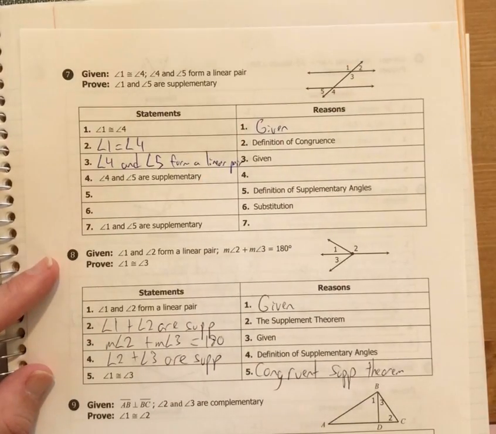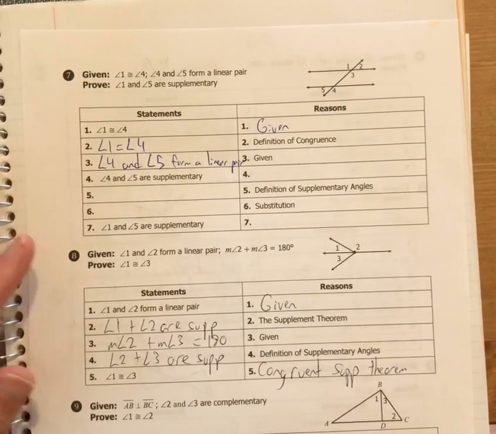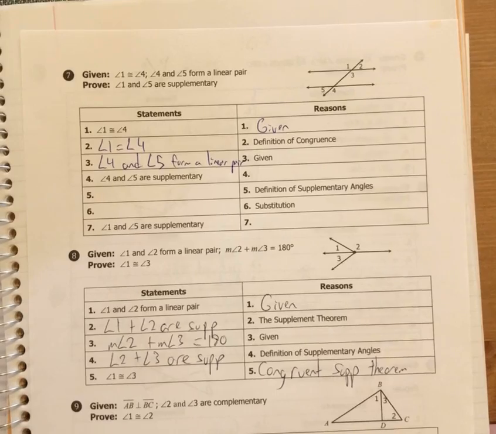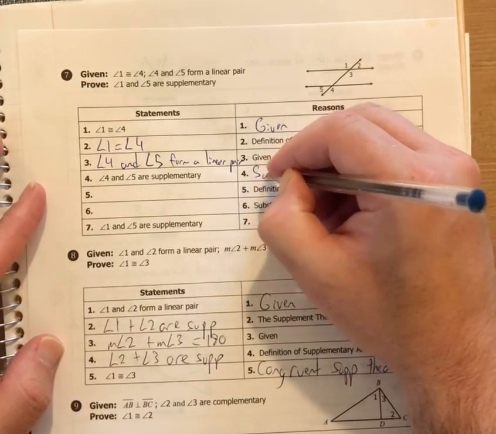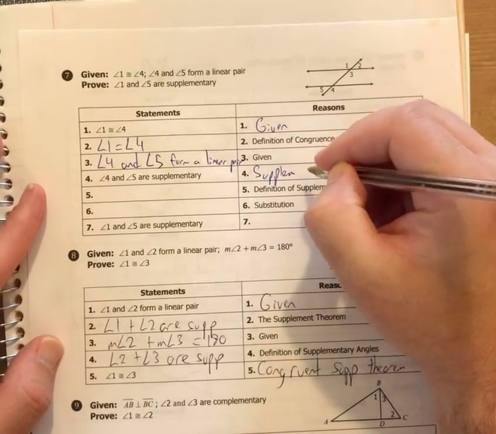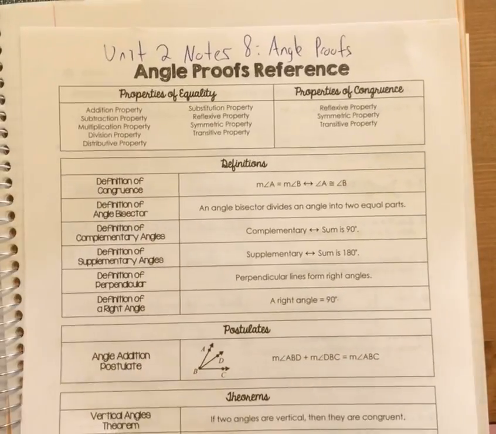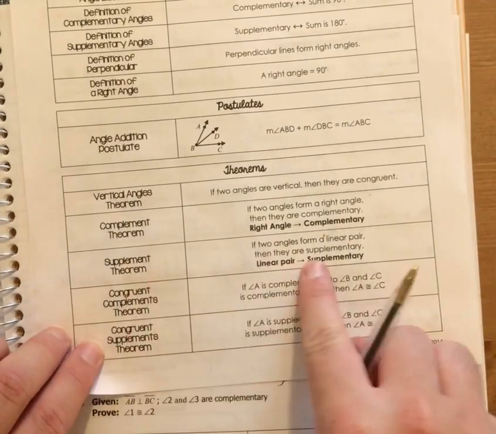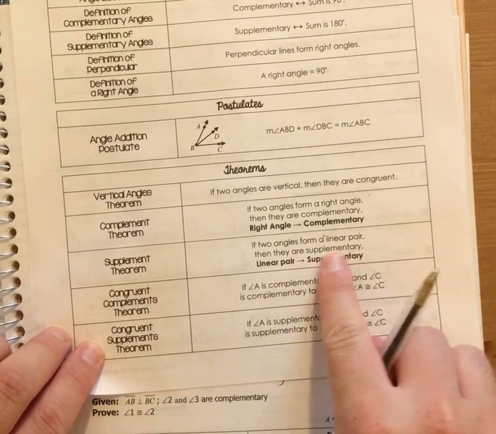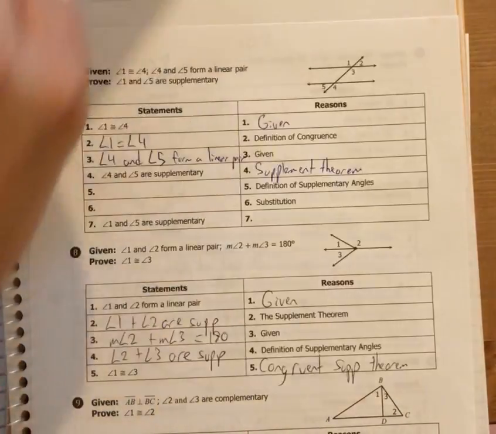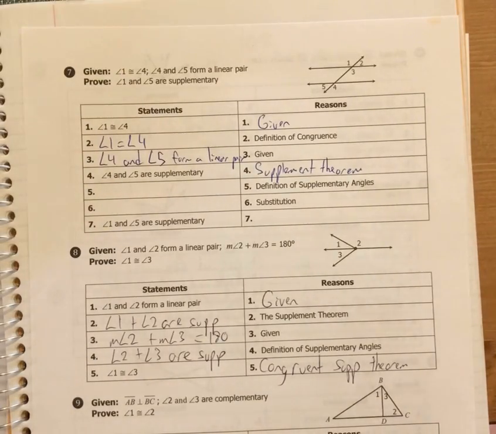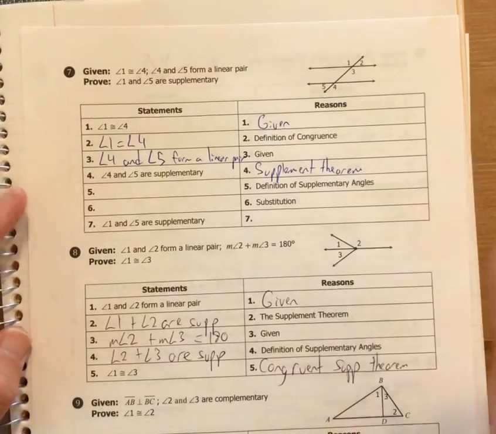All right, 4 and 5 are supplementary, okay? That's something we haven't worked too much with. That's called supplement theorem. And use that front page if you get stuck on these, if you practice these on your own. So we have supplement theorem right here. If 2 angles form a linear pair, then they are supplementary, okay? We can't go backwards with that. If 2 angles are supplementary, we don't know if they're a linear pair, okay? Unless we can see it.